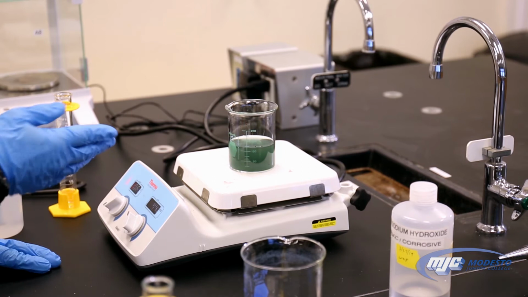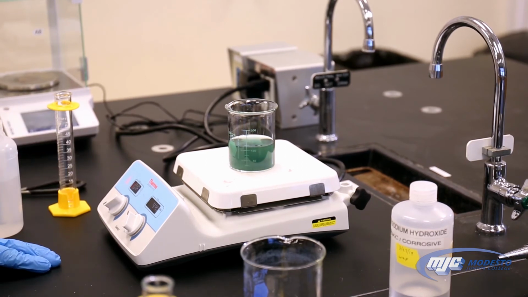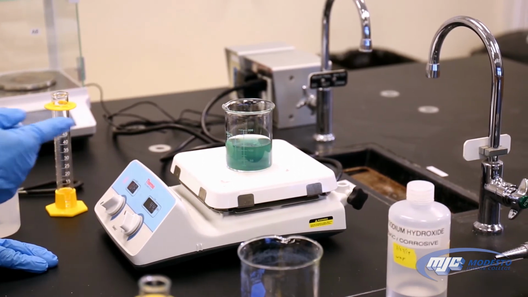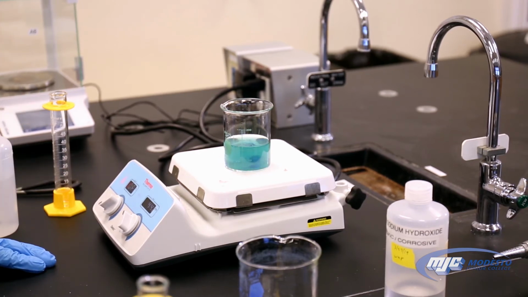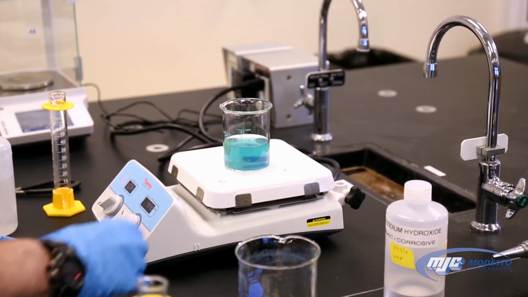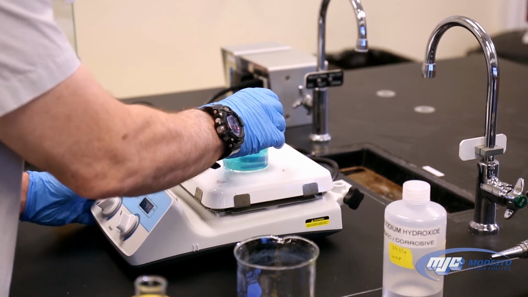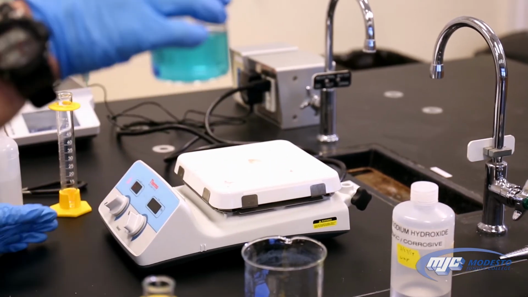You see it starts to turn color, it looks green now, and now it's starting to turn blue. See how it was cloudy before with the solid copper(II) oxide? Now it's a bright, clear, beautiful blue solution. That's all it takes.